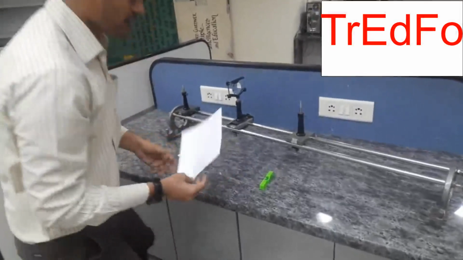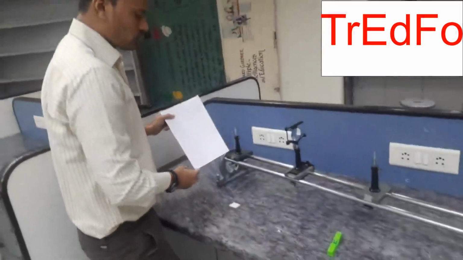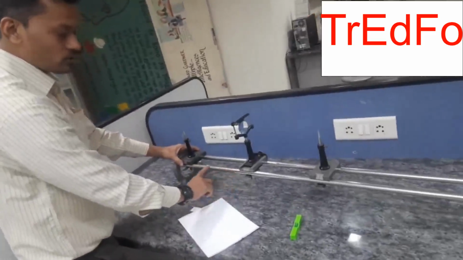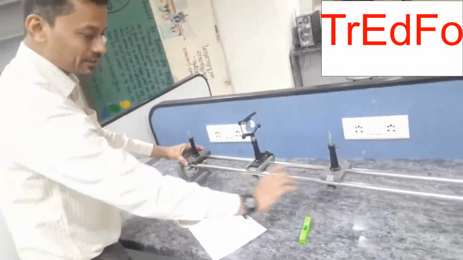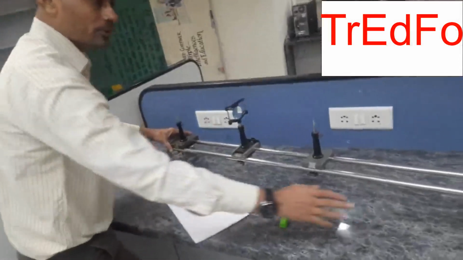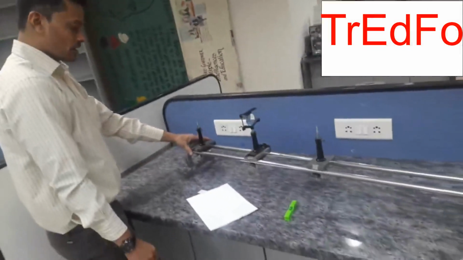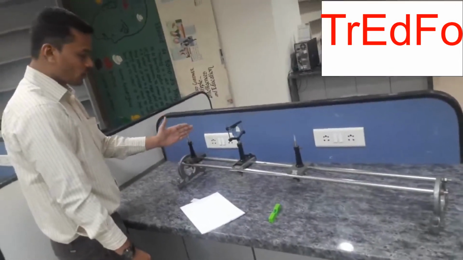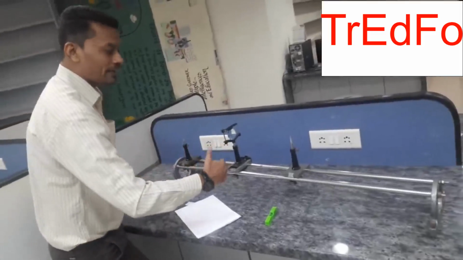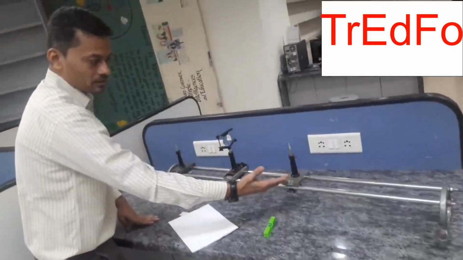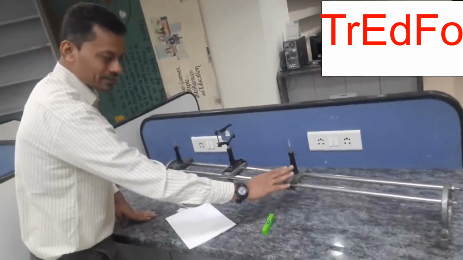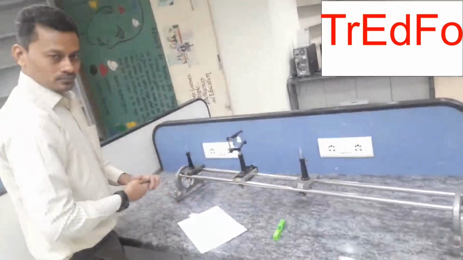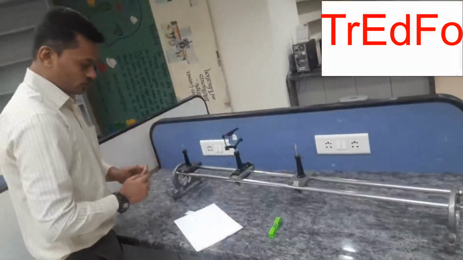The main part is this screen, which we will be using for background purposes. There is a calibration on this rod, like a meter scale, which starts from 0 at one point to 100 at the other. This will be acting as the object pin for us. So this is the object, this is the lens. We will be getting the image somewhere on this side. We will be adjusting this pin to get the exact image. How we will get the image, I'll let you know.